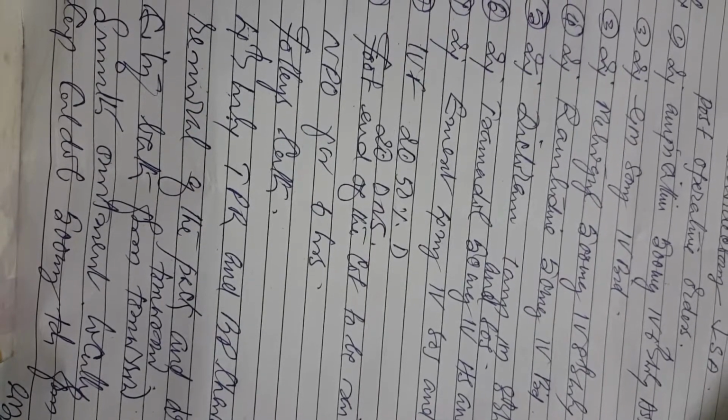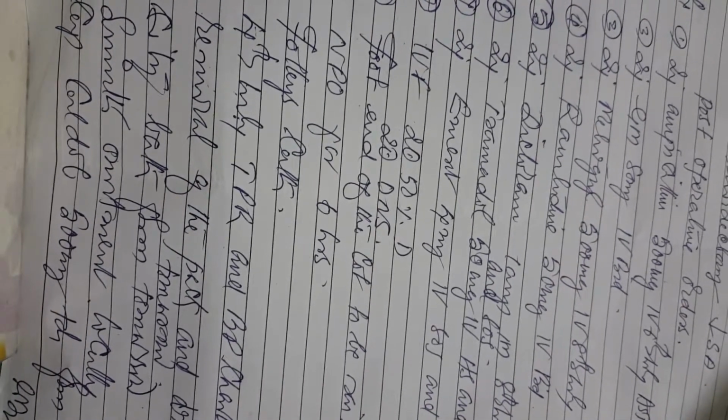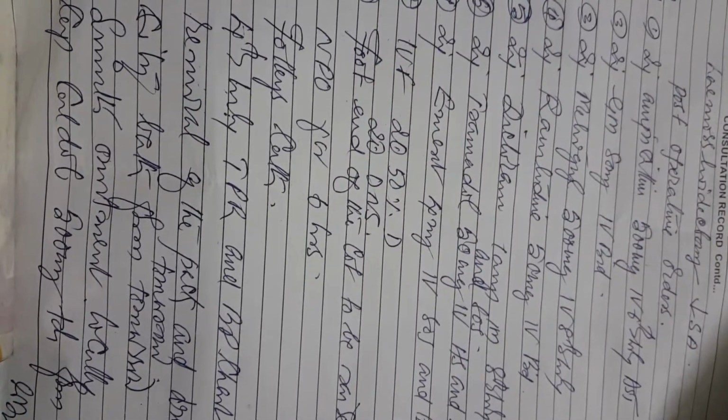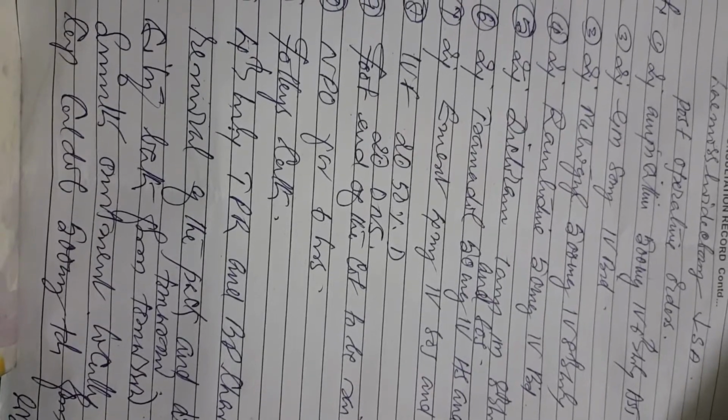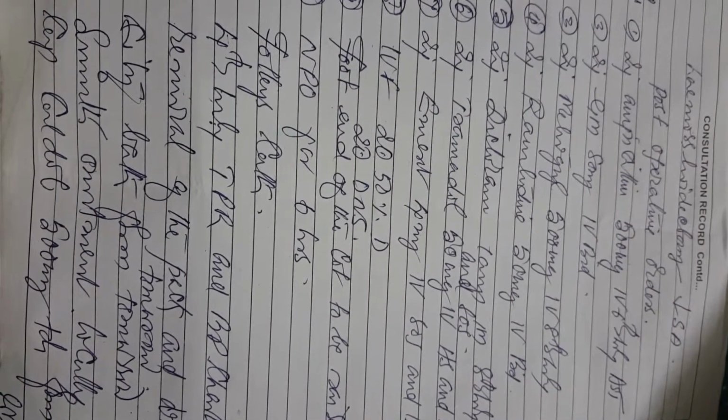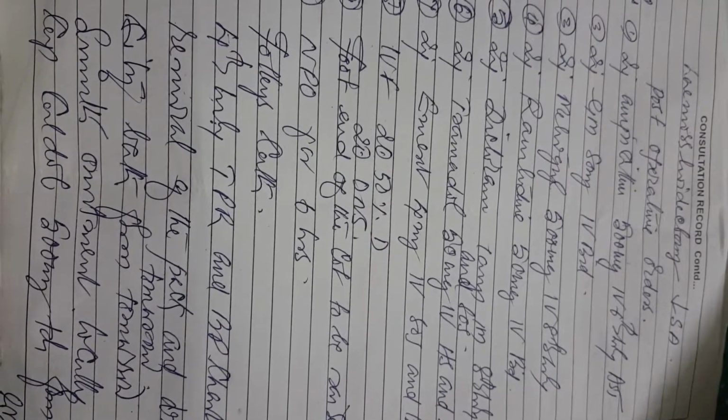NPO for 6 hours. Foley's catheter if needed. 4th hourly TPR and BP chart. Removal of the pack next day. Sitz bath from tomorrow. Smooth ointment locally and capsule Caldope 500 mg TDS.